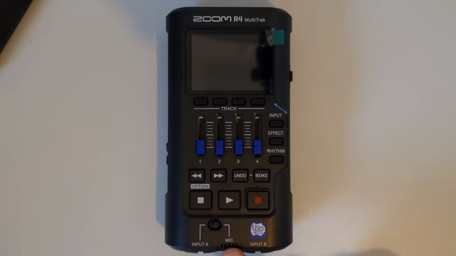On the rear you get your battery cover. Open this to install or change the AA batteries, and we also get a tripod mount. The R4 can be connected to a stand, for example a tripod, and the diameter is 1/4 inch.